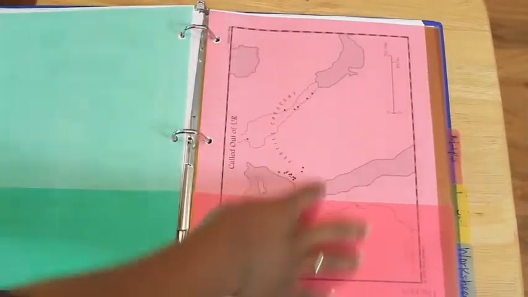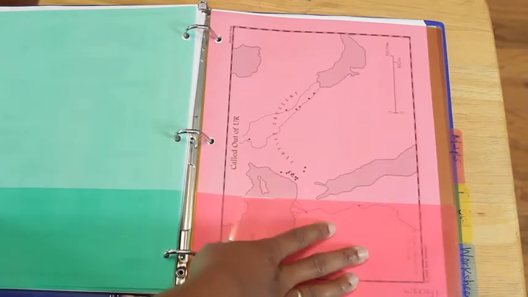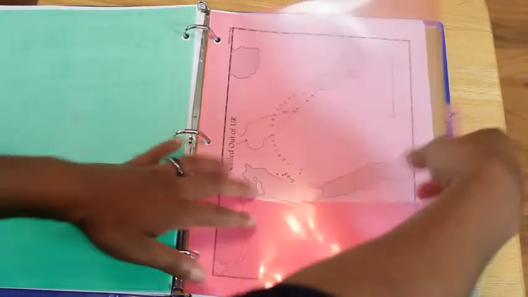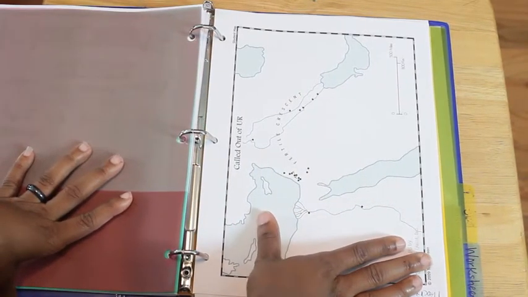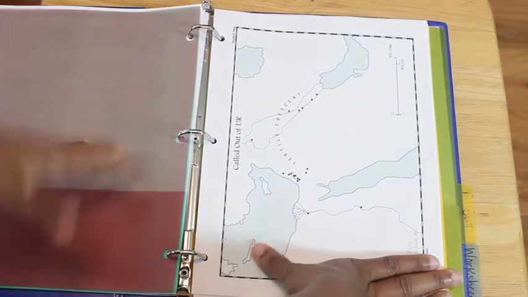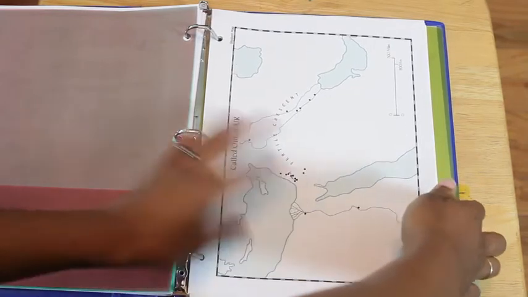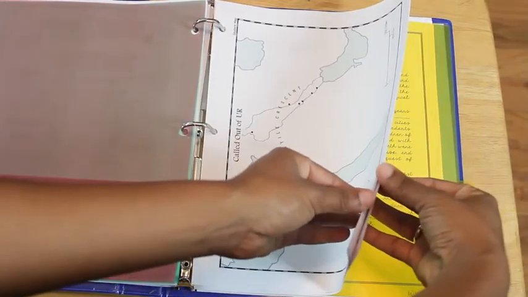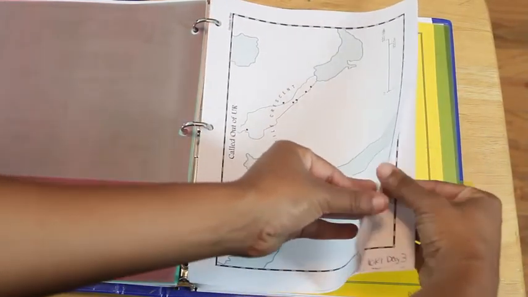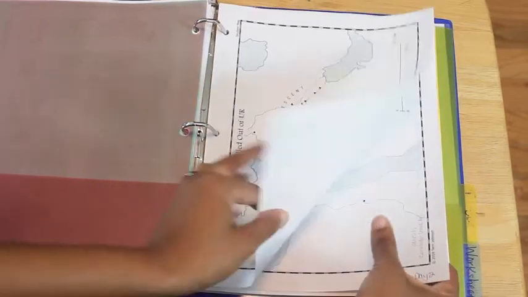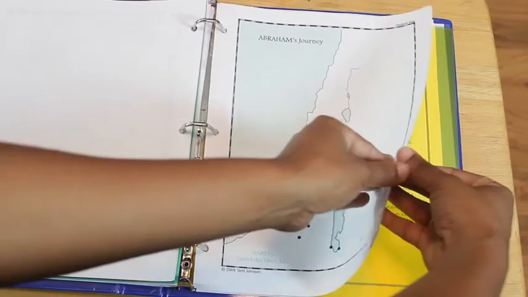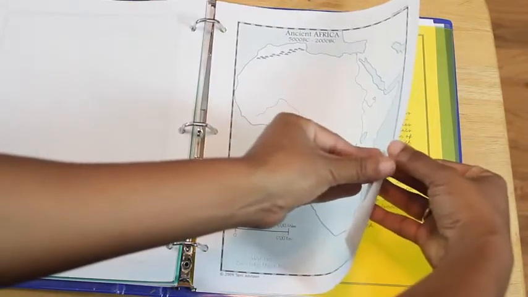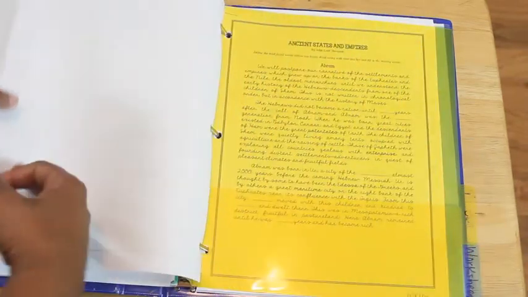All right, and then in the Tanakh, we don't have anything in the Tanakh section now because we haven't made it that far yet for the first 6 weeks. Under maps, and this is from Knowledge Quest, and I really like her maps. She does a good job. So we'll be mapping Called Out of Ur, Mesopotamia, the Sumerians of Mesopotamia, Abraham's journey, ancient Africa, and ancient Egypt.